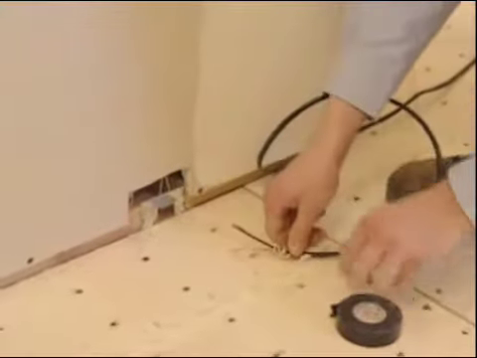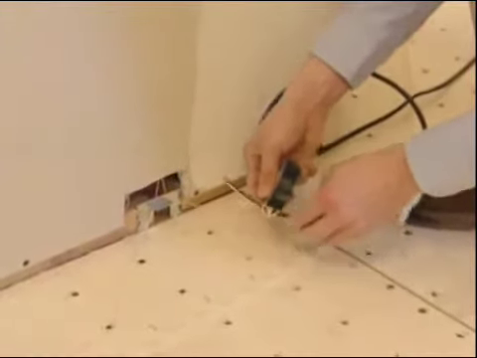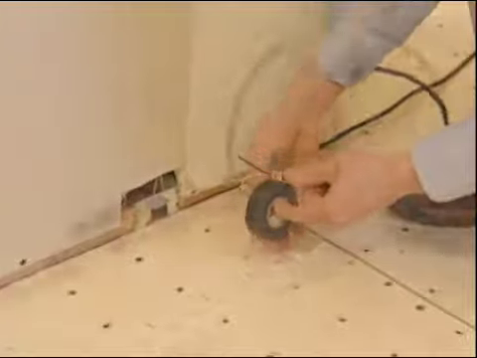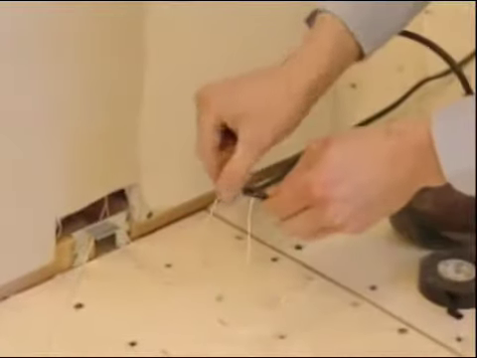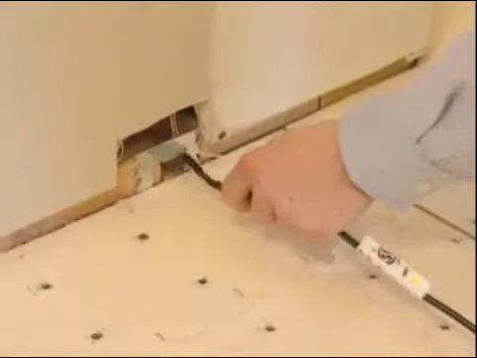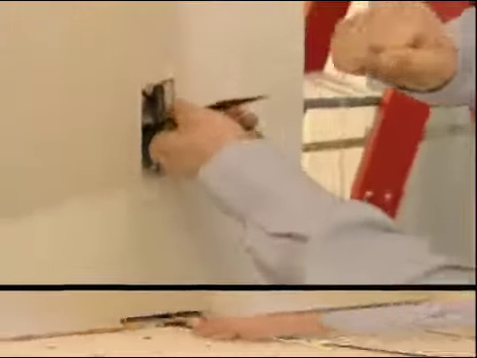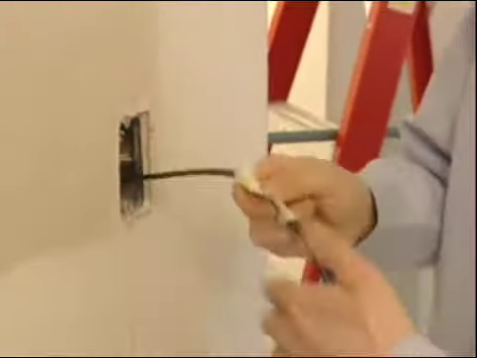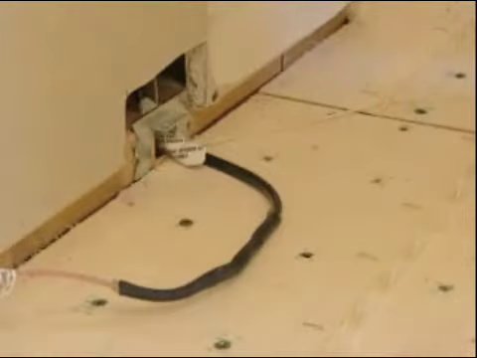Attach the cold lead onto the first pull cord using electrical tape, making sure the tape completely covers the end of the cable onto the pull cord string. Next, pull the cold lead up into the electrical box until the cold lead heating cable splice is within 6 inches of the sill plate.